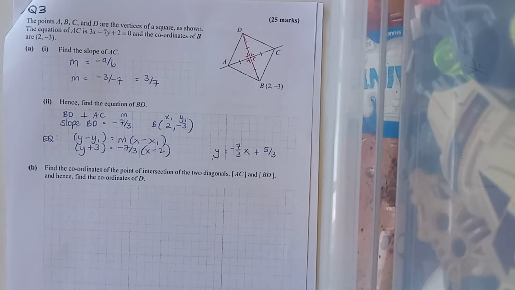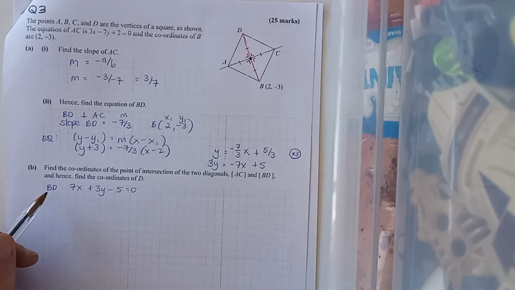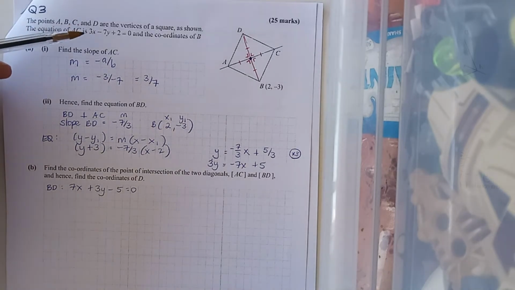Part B, find the coordinates at the point of intersection of the two diagonals, and hence find the coordinates of D. So the point of intersection is easy to get because I can just use my two line equations. It might be better for me to actually rearrange my BD line a little bit for this. To do that, I'm going to first of all times it by 3 and then just get everything over to one side. So I've done that there. There's my BD. AC I was given previously, so I can just go back and refer to that. And then simultaneous equations as usual.